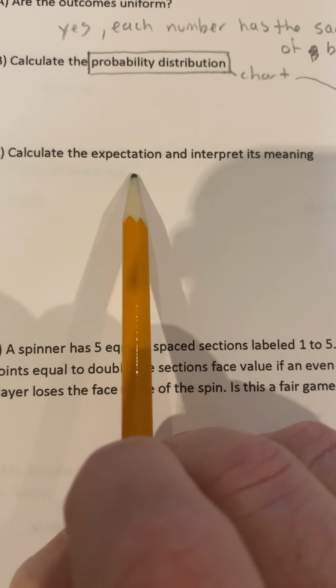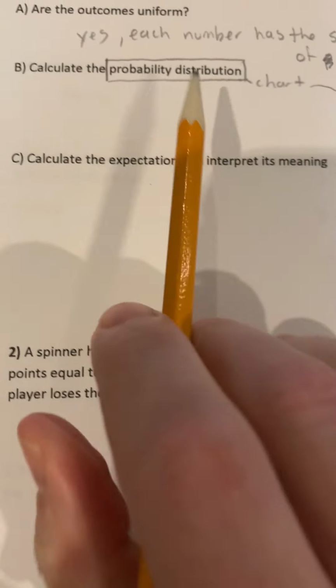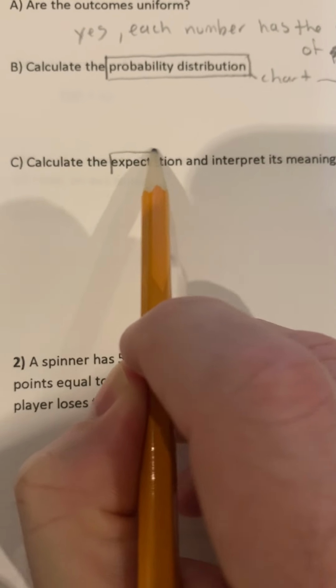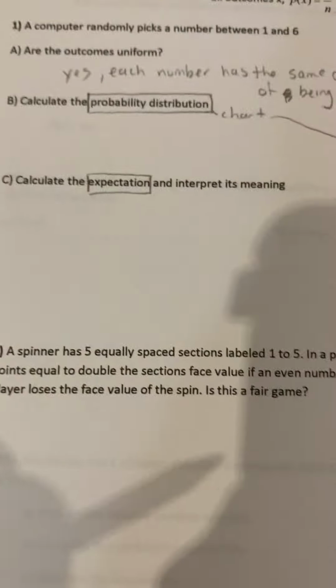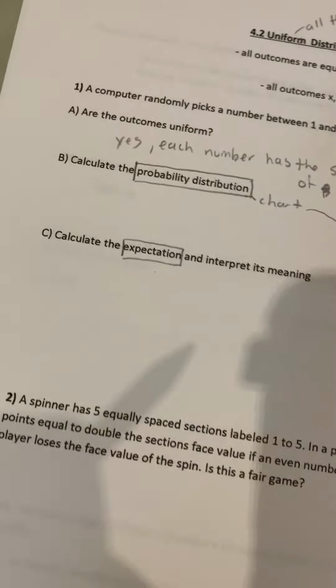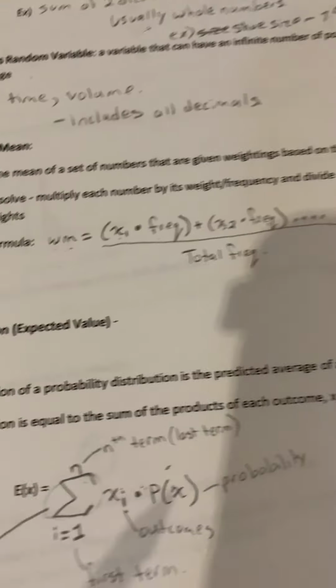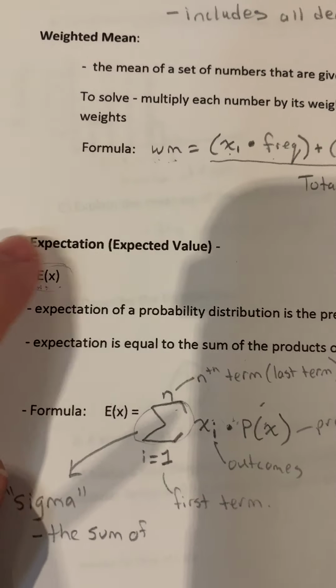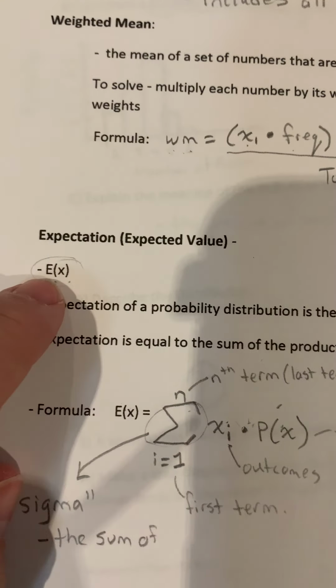Part C then says calculate the expectation and interpret its meaning. The keyword here is expectation. Remember, expectation or expected value is E of X.